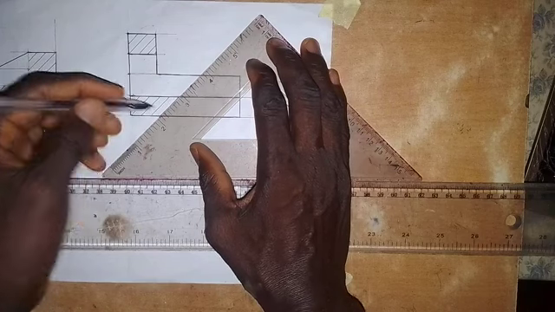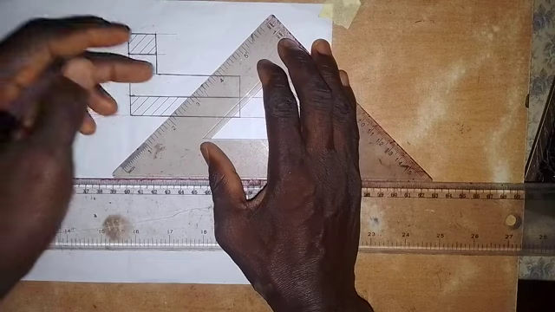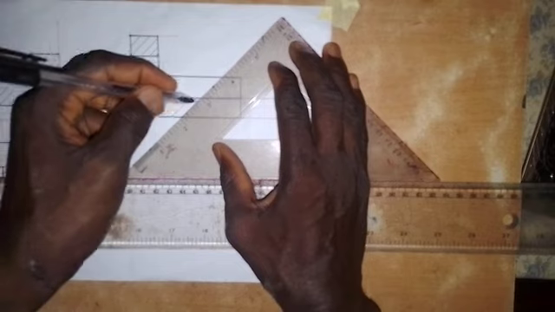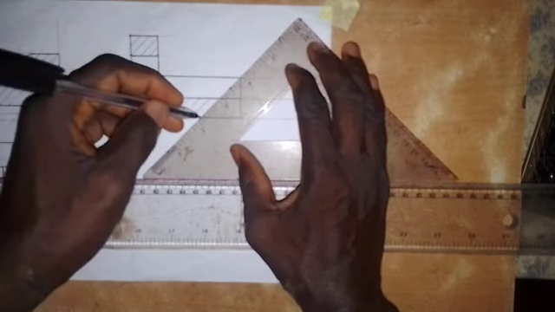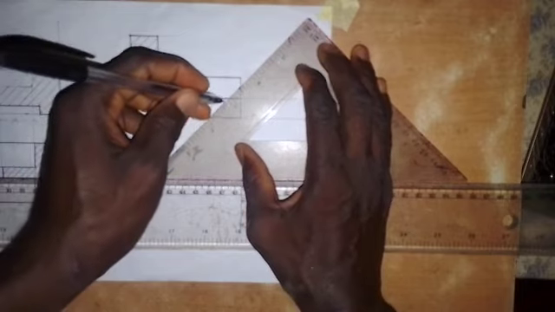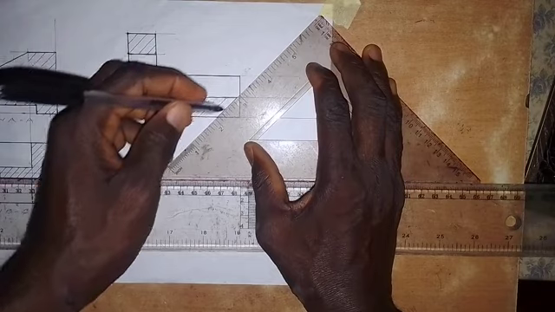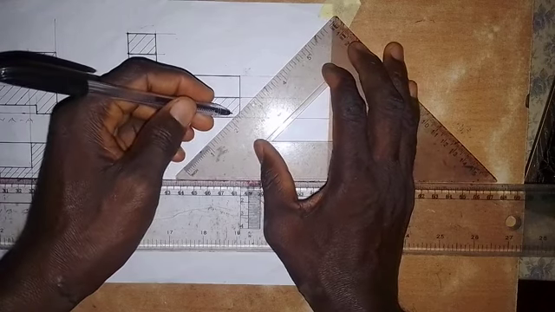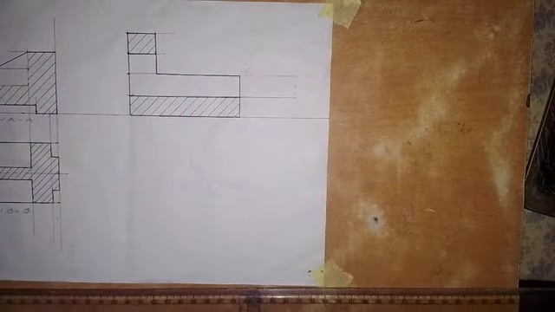The surfaces that the cutting plane does not touch, we leave them unhatched. So that's why we are not hatching this surface. Let's take note of that. Alright, so we are moving on, producing the hatching lines on the solid part of the object that the cutting plane touches on the object. Alright, so this is the last one. So we have this section AA here.